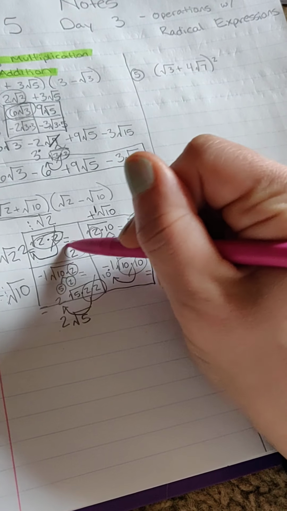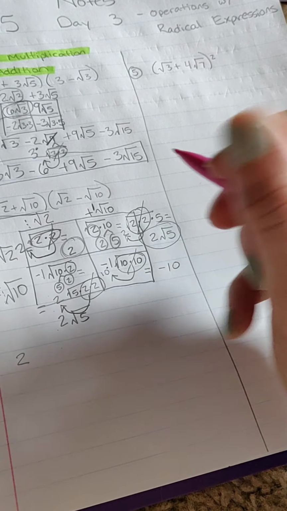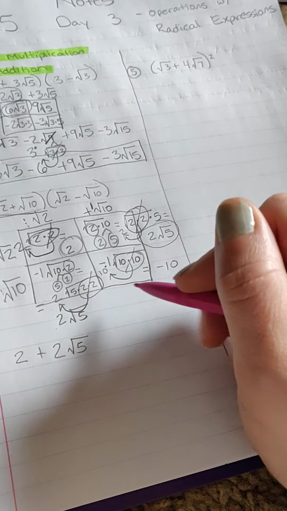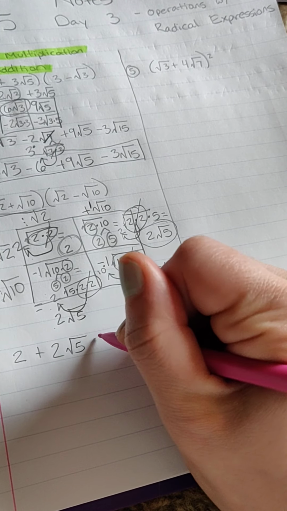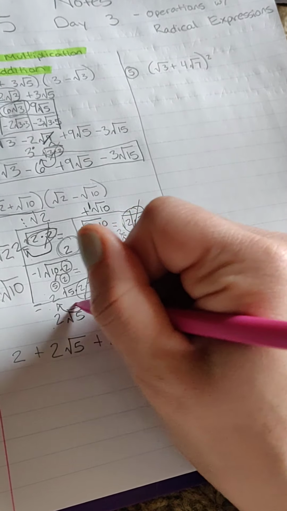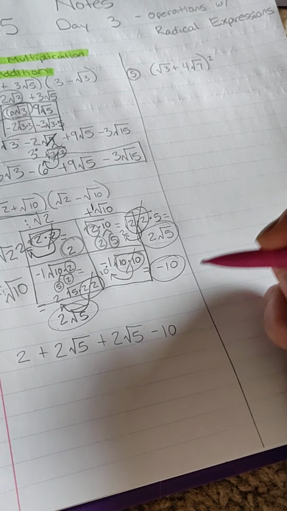So now I have a 2, and I have a positive 2 root 5. So I'm going to write plus 2 root 5. I have another 2 root 5, so plus 2 root 5. And I have a -10.